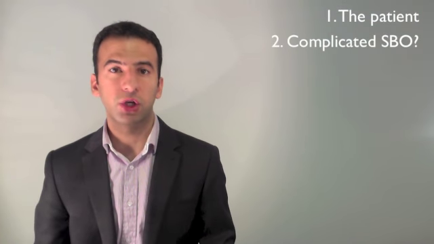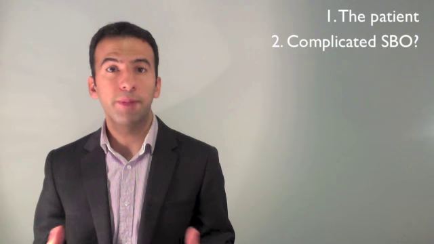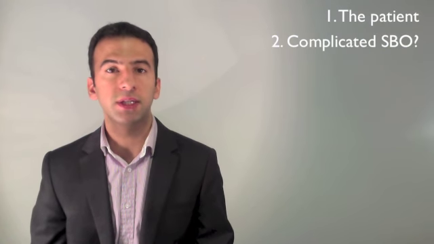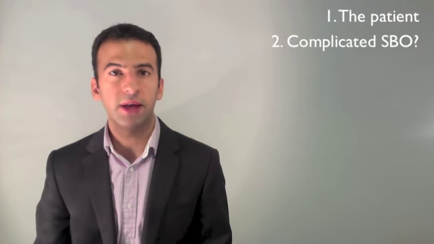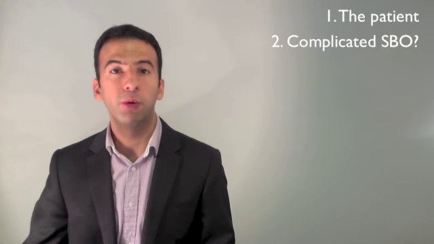Two, was this a complicated small bowel obstruction? And by that, of course, I mean, was there a perforation? Was there gross peritoneal contamination? And did this patient have major surgery? Now, if the answers are yes to all of that, then your risk of mortality or morbidity will go up.